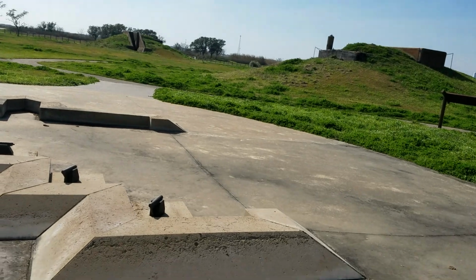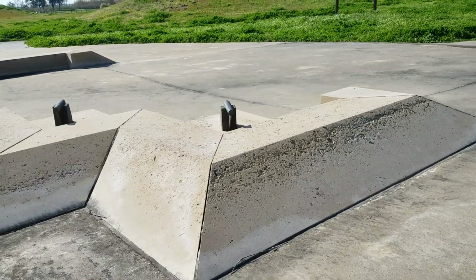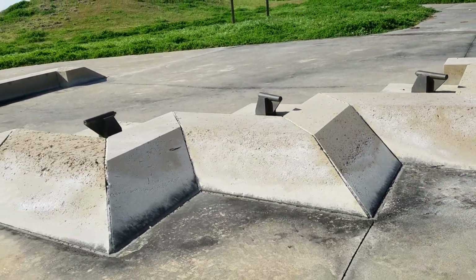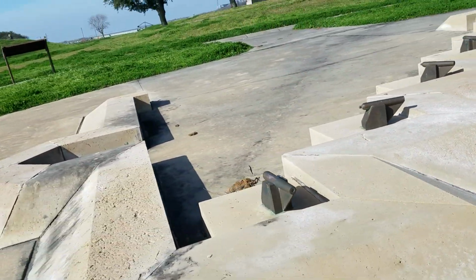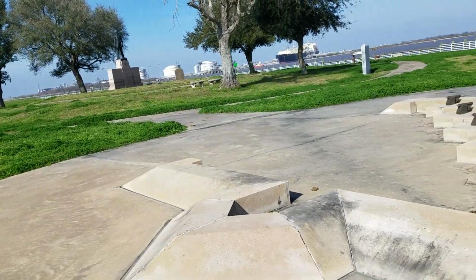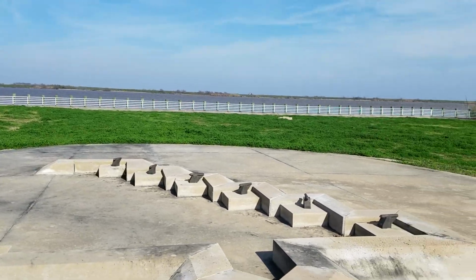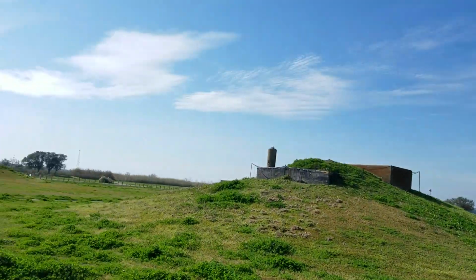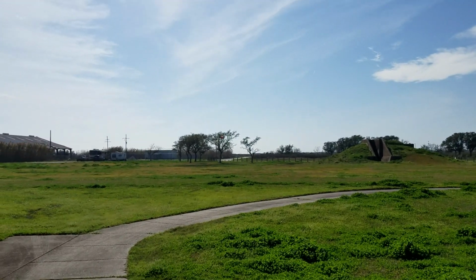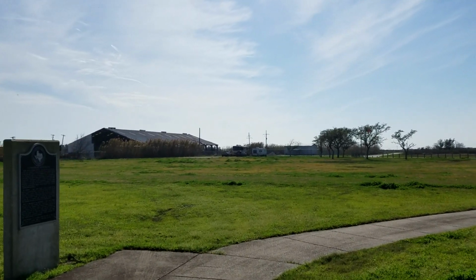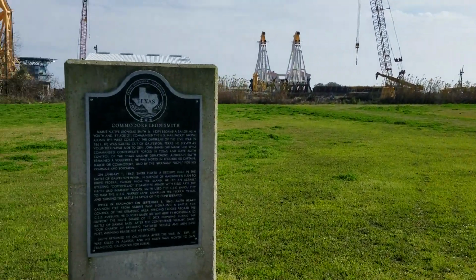Anyway, this is what the battery looked like from the front. Yeah, it is a very ingenious model to create that out of concrete. There's a lot of hurricanes out here, so everything is destroyed. Like for example, a fort built in the 1890s, I think it started in 1896, was destroyed by hurricane.